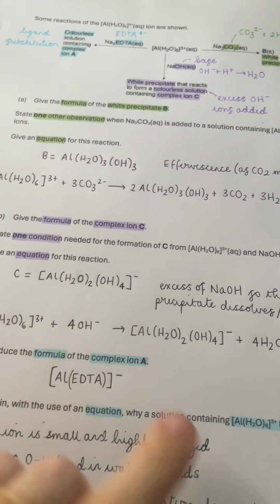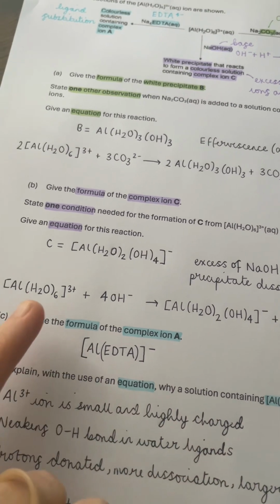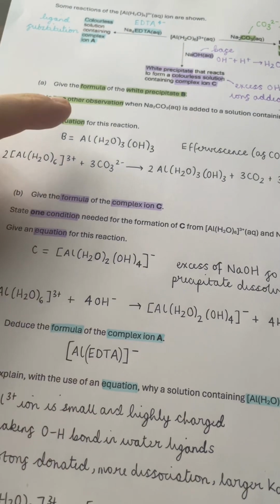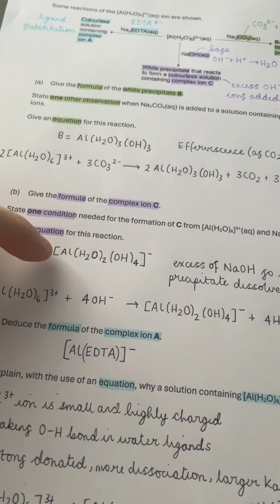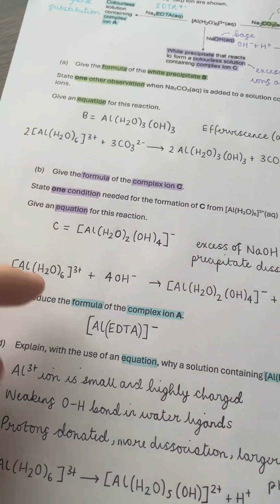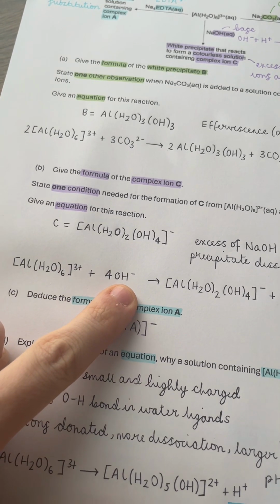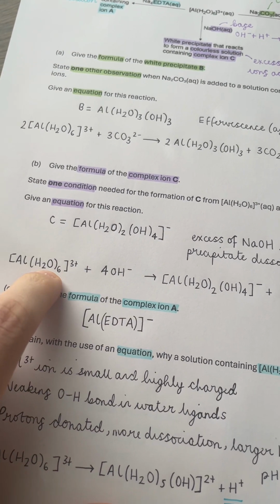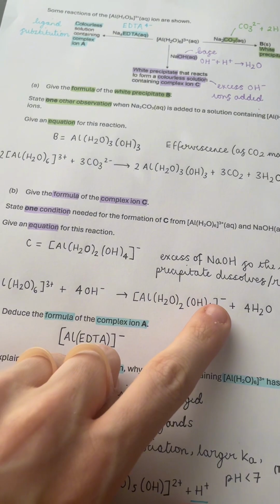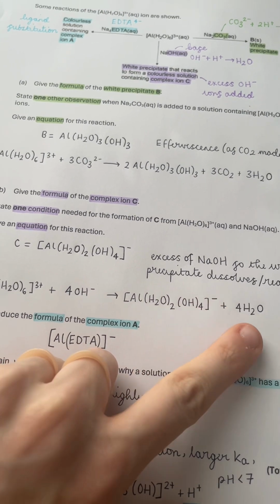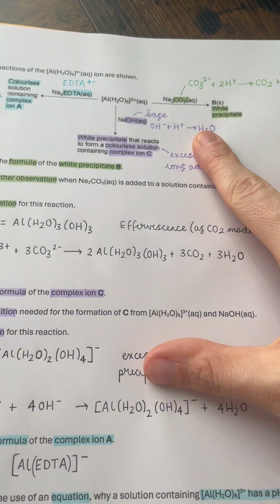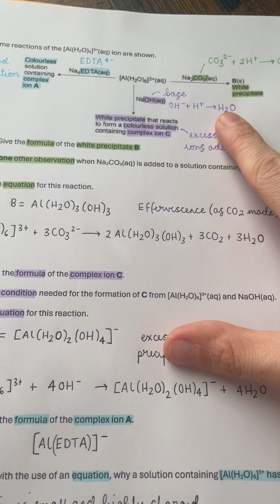And it's asking us for an equation for the reaction starting with the AlH2O6. Now it might be that you get asked to do it from the white precipitate to the colourless solution, or from the original hex-aqua complex ion to the solution. So here we're going to need a total of 4 hydroxide ions, each taking a proton from a separate water ligand, leaves us with 2 waters, 4 OH minuses, so the overall charge on the complex is -1, and then we've got our 4 waters because each of the OH minus ions, as I wrote up here, acting as a base, taking a proton, is going to form water.